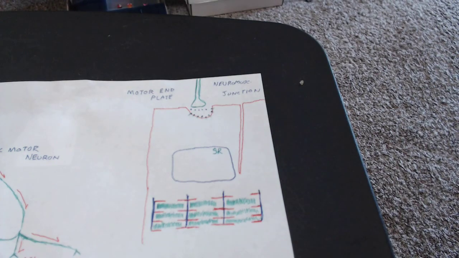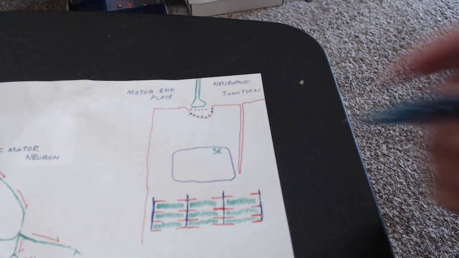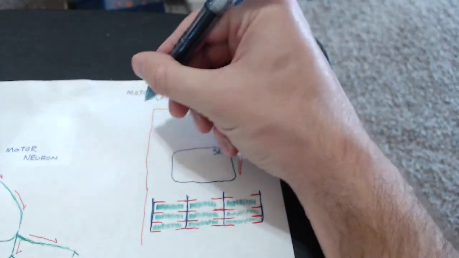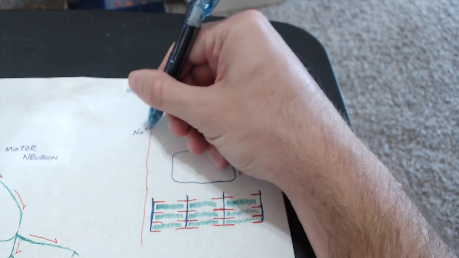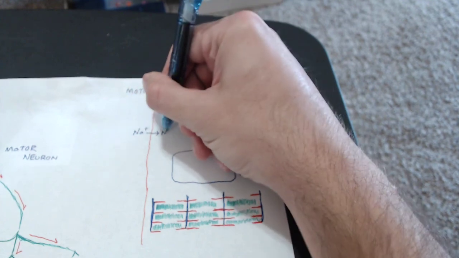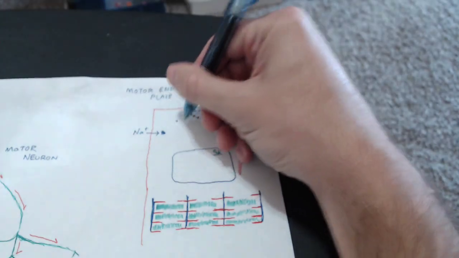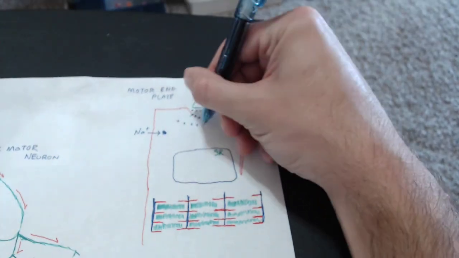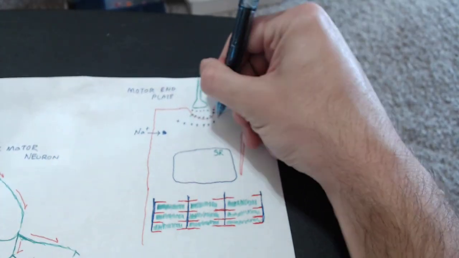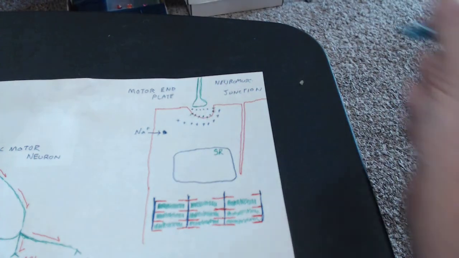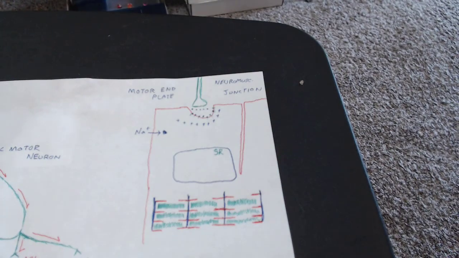So, as was the case with neurons, as we've seen many times before, when you open sodium channels, sodium will flow from high concentration to low concentration, from the extracellular fluid out here to the intracellular fluid here, and the end result is we are going to have a lot of extra positive charges inside the sarcoplasm here, inside the intracellular fluid.